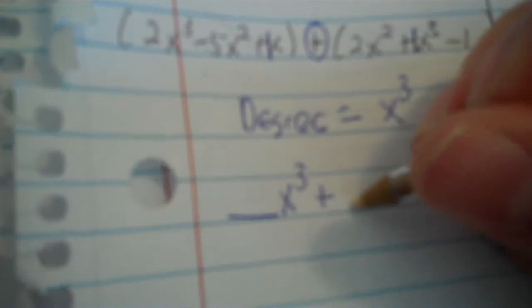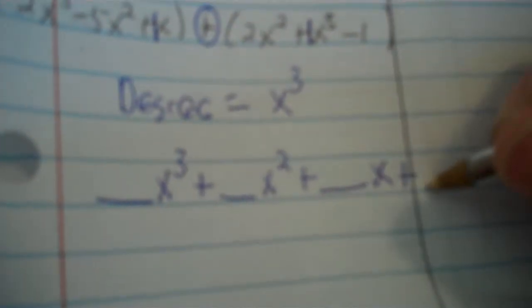So when I line up my spaces, it's going to be blank x to the third, followed by blank x to the second, followed by blank x. You're not going to see x to the first. X is x to the first. Again, x is x to the first. Then my constants. That last blank is for numbers that aren't multiplied by a variable.